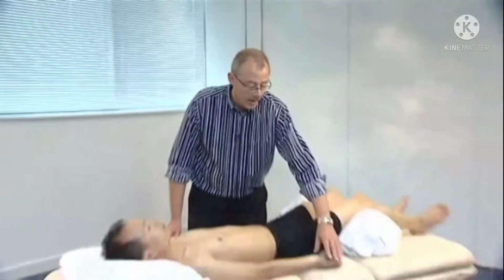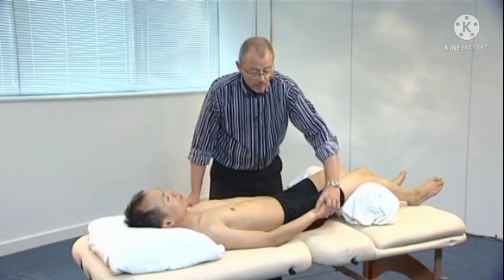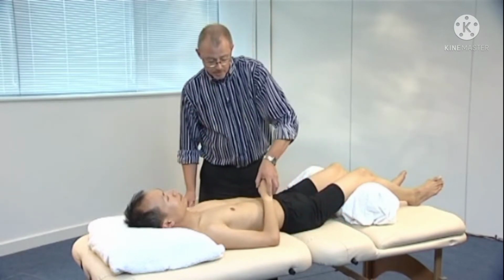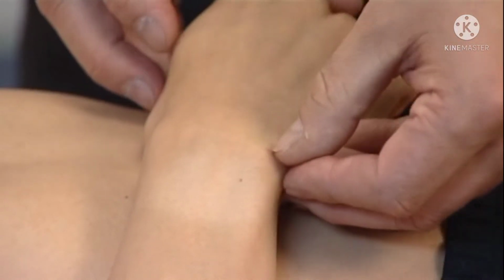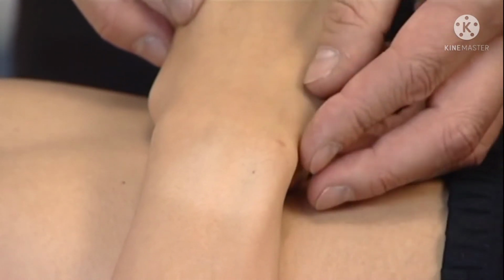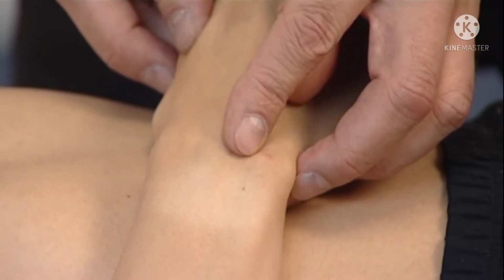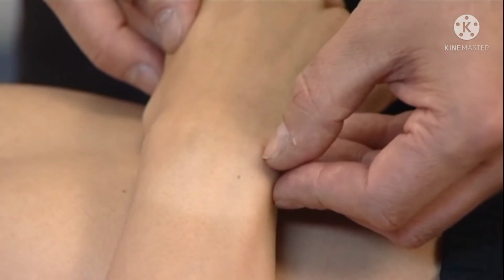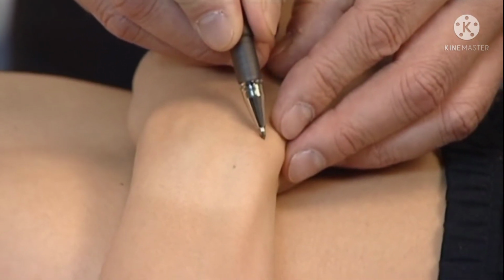Small intestine 6 is located in a groove in the high point of the styloid process of the ulna. To find this groove, rotate the arm up onto the body. When you do this, you'll find that a tendon moves out of the way to reveal a nice groove in the bone. Be careful not to come too far radial or you'll come off the bone completely. Actually find this point level with the high point of the styloid process, but in that groove.